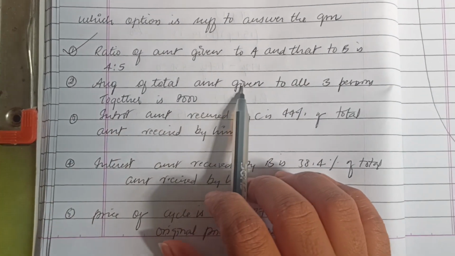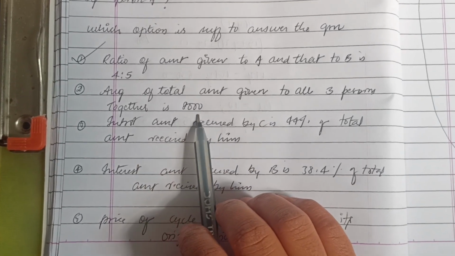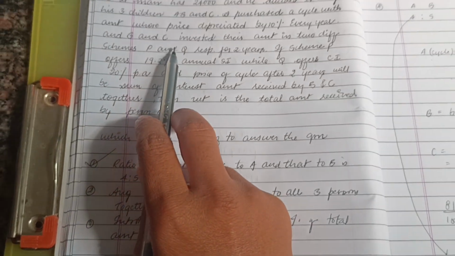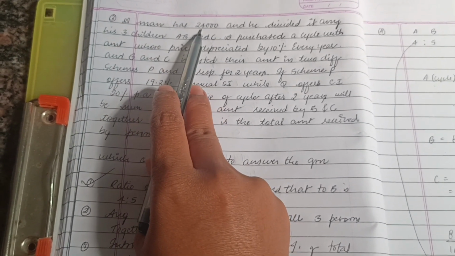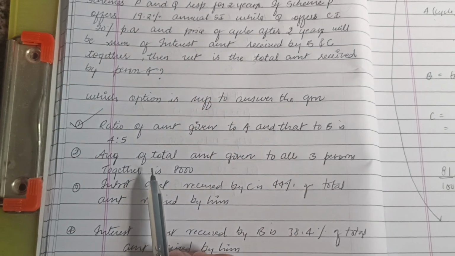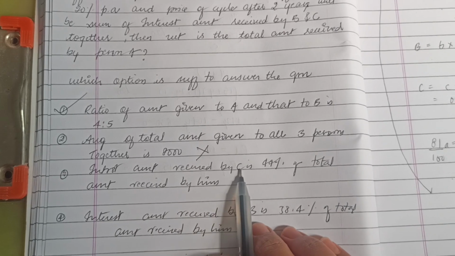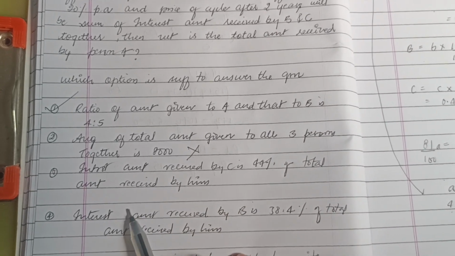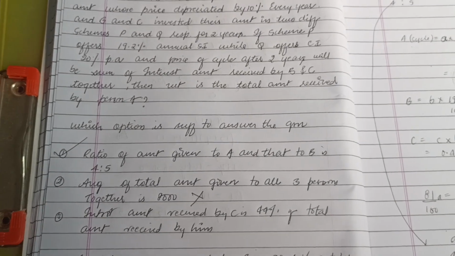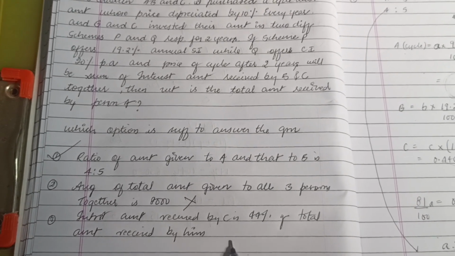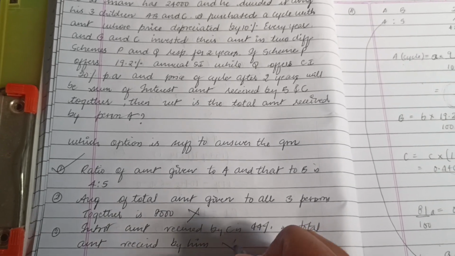The average of the total amount given to all 3 persons together is 8,000. Actually it doesn't make sense because they already mentioned there is a total amount of 24,000. Obviously if I divide it among 3 children, their average will be equal to 8,000 only. So this doesn't make sense. Then the interest amount received by C is 44% of the total amount received by him. Here we don't know the amount received by him, but they are telling that it is 44% of the total amount received by him. So this is also not sufficient.